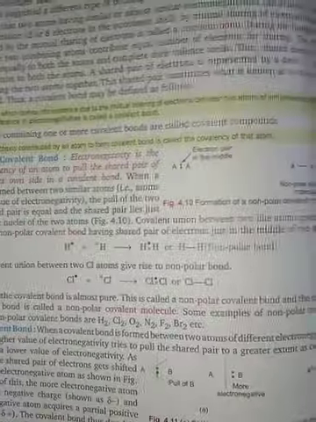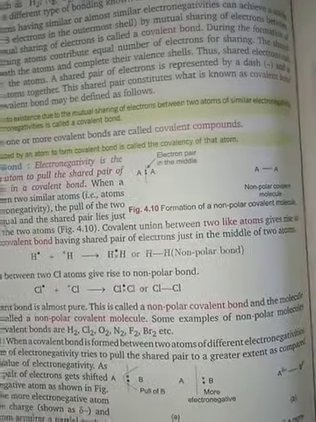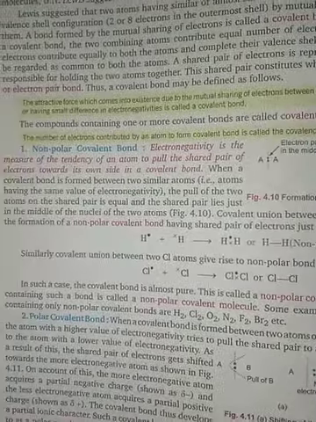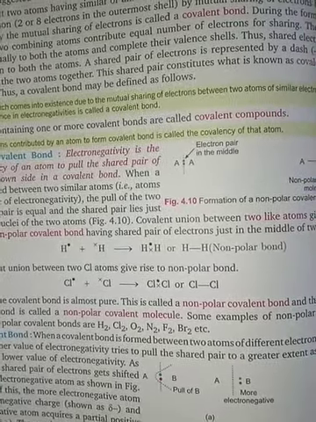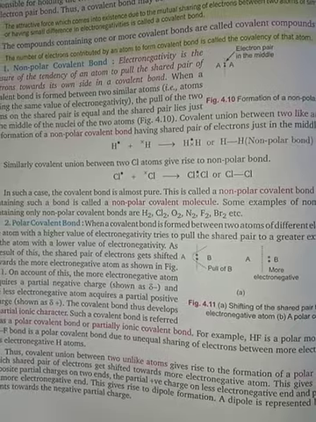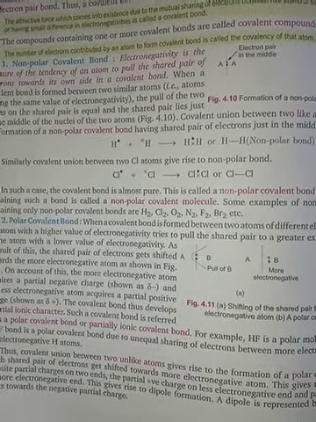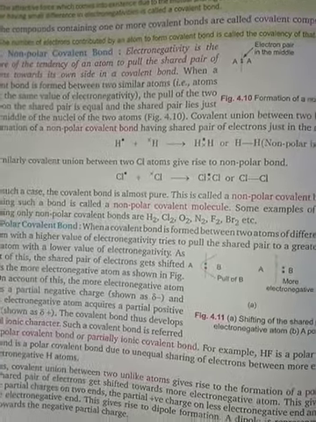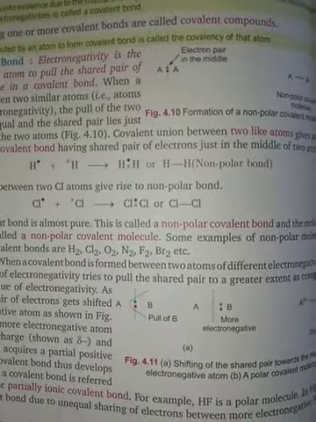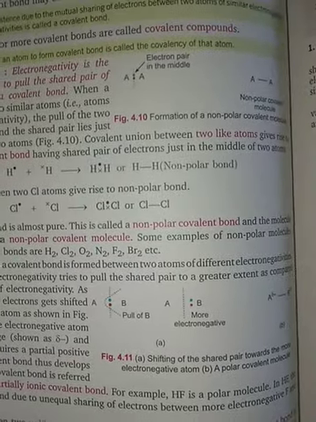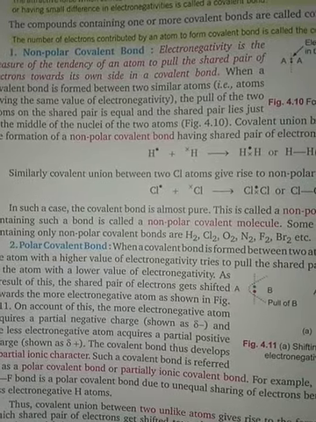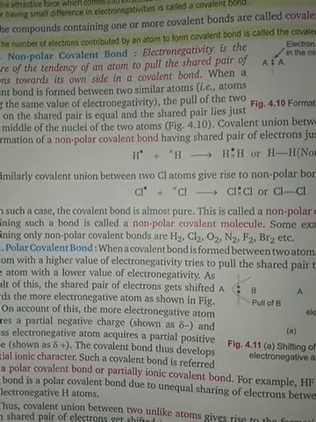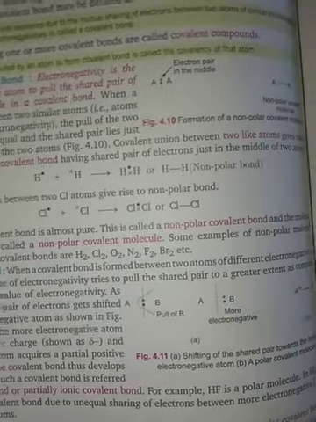So there are some examples of non-polar molecules such as hydrogen, chlorine, oxygen, nitrogen, fluorine, and bromine. If you still have any confusion, you can understand by the term polar covalent bond. When a covalent bond is formed between two atoms of different electronegativities, the atom with a higher value of electronegativity tries to pull the shared pair of electrons to a greater extent.